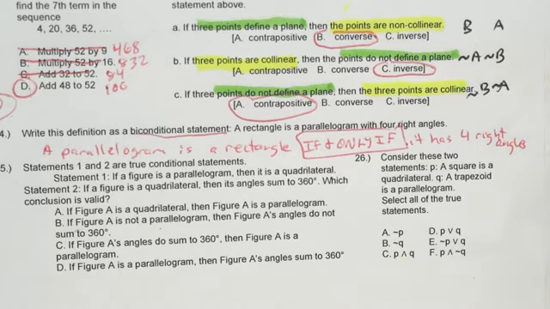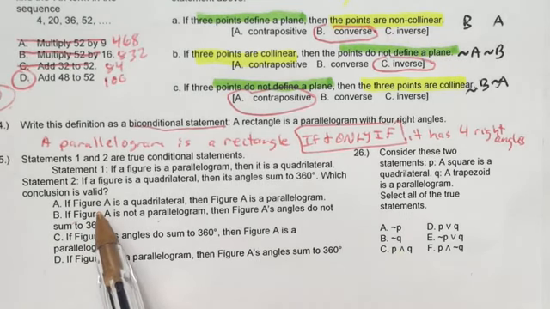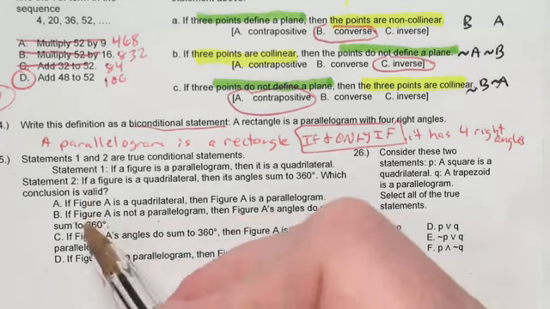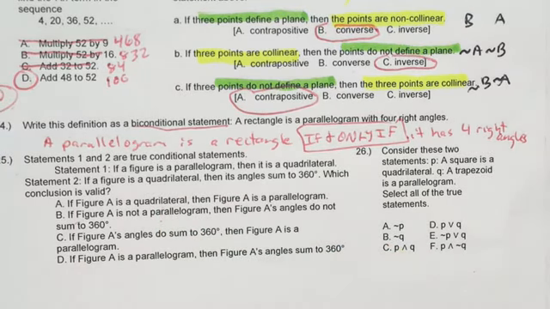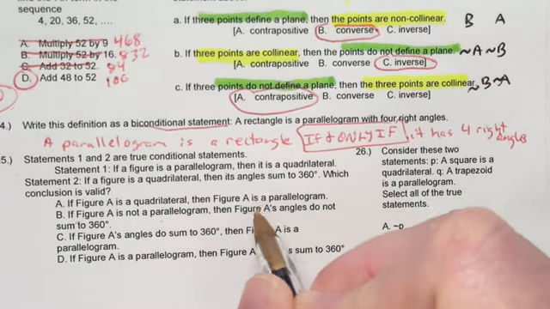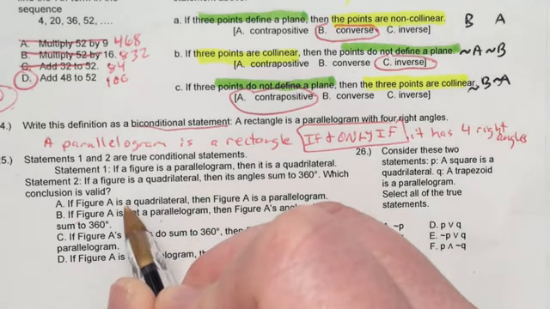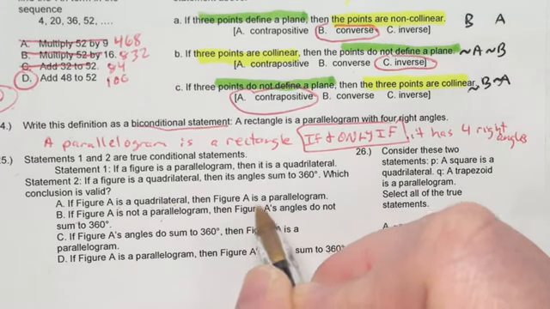All right, so in this case, we have: if a figure is a quadrilateral. So let's talk about that for a second. A quadrilateral is a 4-sided shape. Can everyone agree with that? So if a figure is a 4-sided shape, then it is a parallelogram.